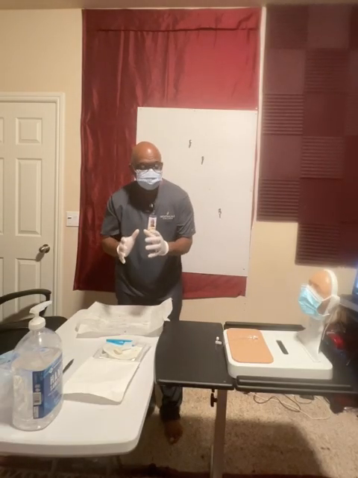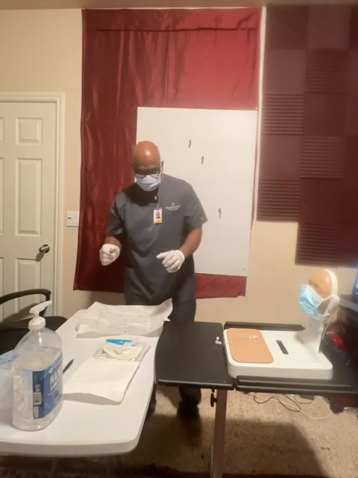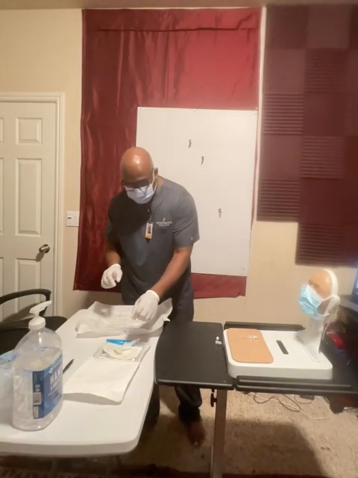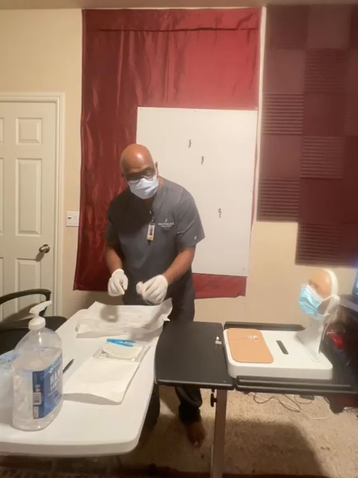Hands are good. I want to make sure I keep my hands in front of me. I don't want to touch anything unusual or anything that's going to contaminate my hands. So what I'm going to be doing now, I'm going to be grabbing the chlorhexidine scrubber.